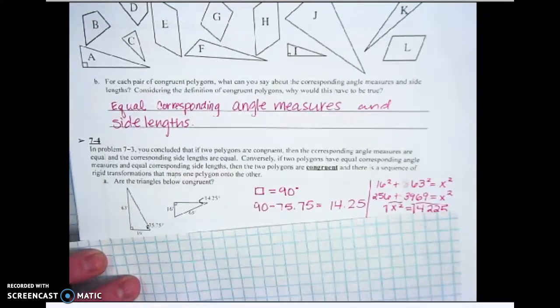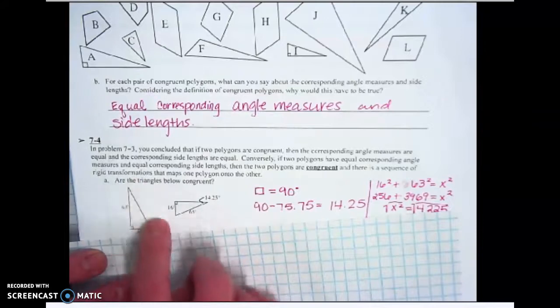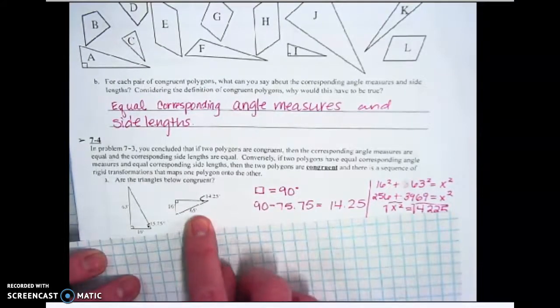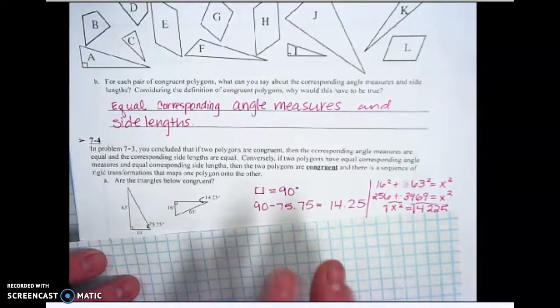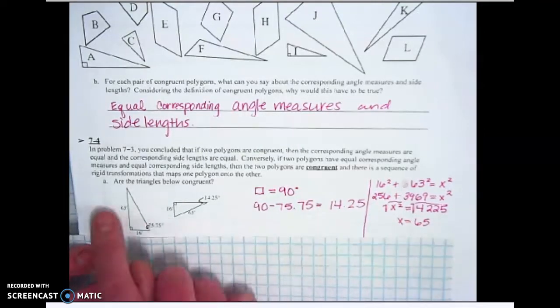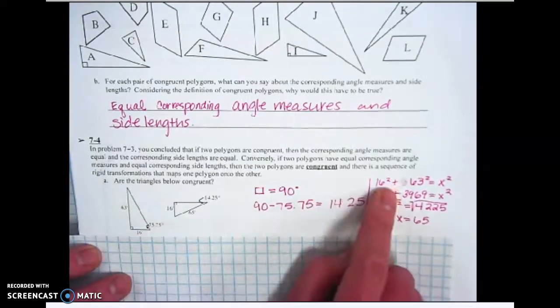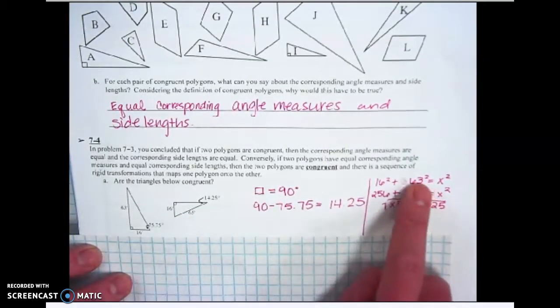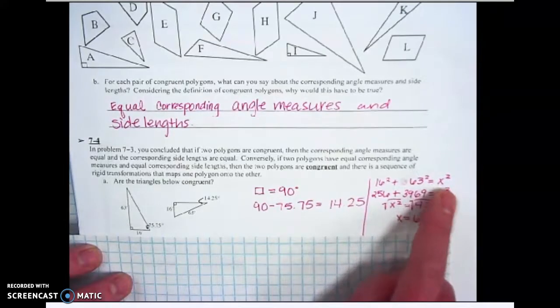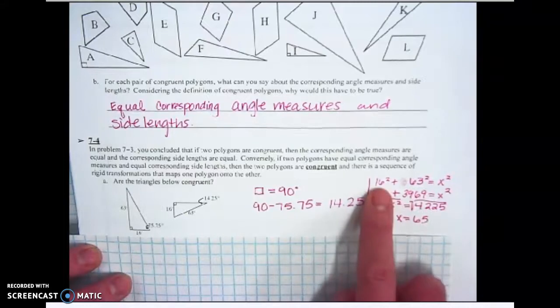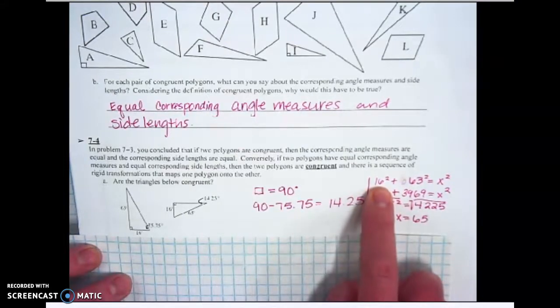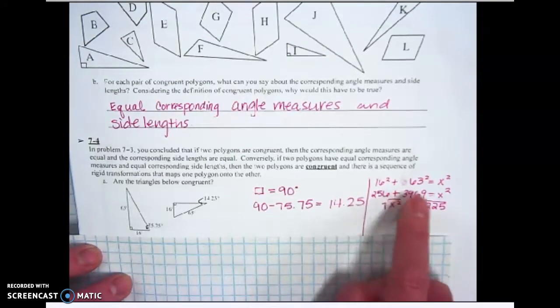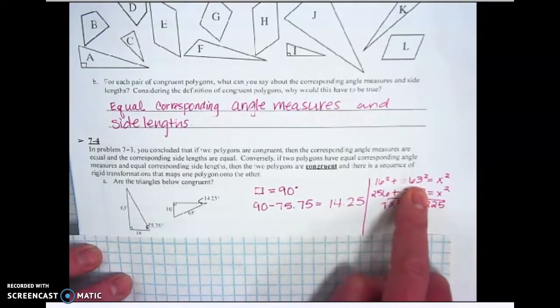Okay? Now let's use the Pythagorean Theorem to see if this third side is 65 feet. So we're going to take the two sides that we know. We know the 16, so we're going to square it. We know the 63, we're going to square it. We're going to see if it's equal to the hypotenuse squared. So you're going to take your calculator and multiply 16 times 16. You'll get 256. Then multiply 63 times 63.